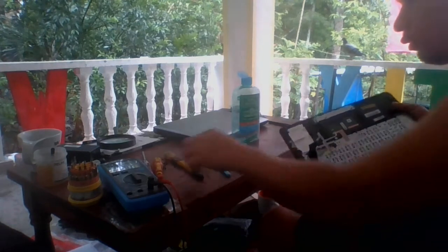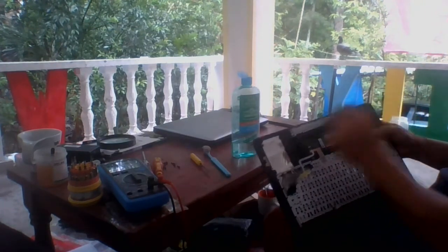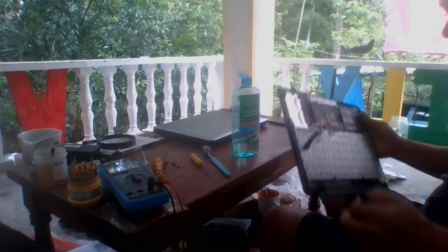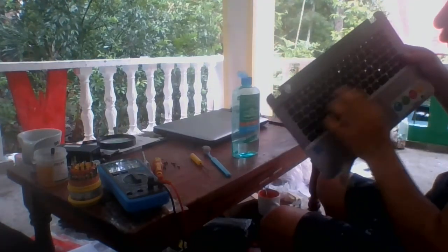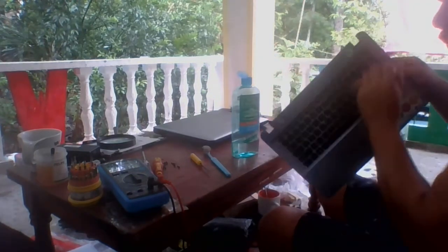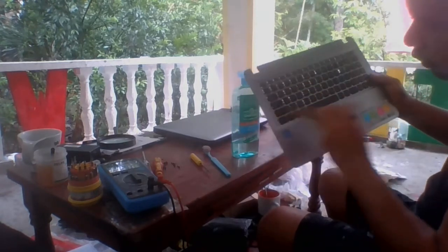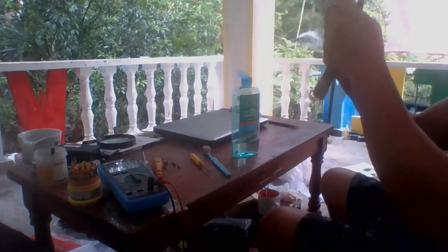Okay, so we cleaned already the flex cable. So hopefully it will work. But if not, we will replace the keyboard. So that is the remedy. There is a lot of hand inside of this. So sila din yung nagiging cause kung bakit nagkakaroon ng shortages.